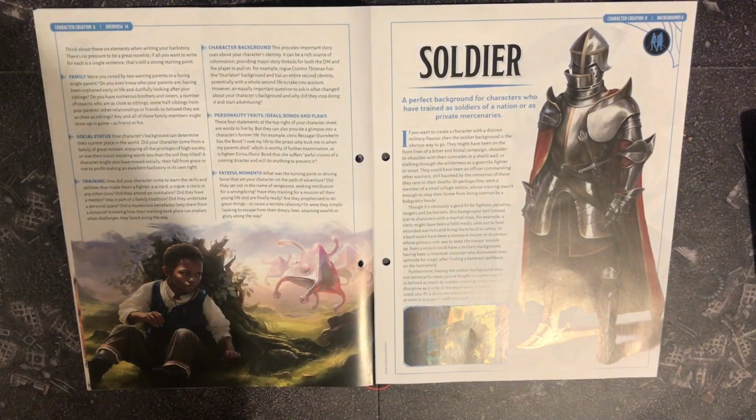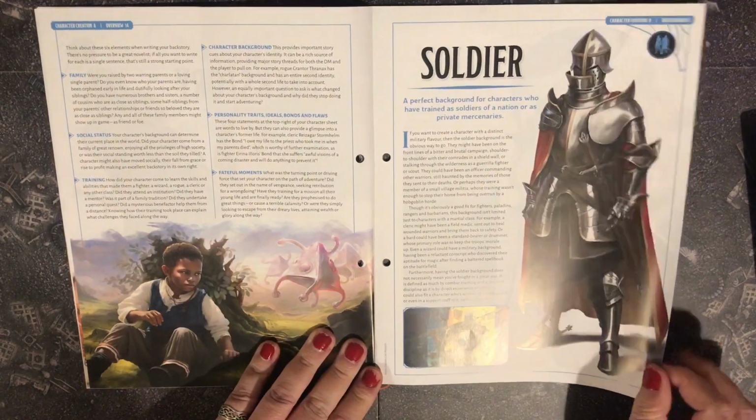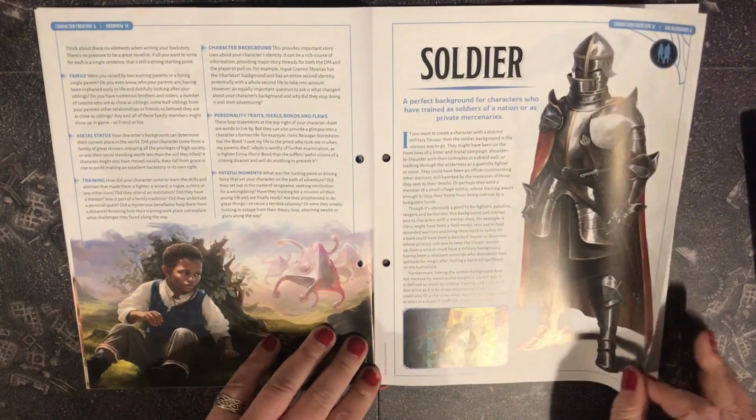Soldier, character creation, a perfect background for characters who have trained as soldiers of a nation or as private mercenaries. If you want to create a character with a distinct military flavour, then the soldier background is the obvious way to go. Mine doesn't have massive plate armour though.